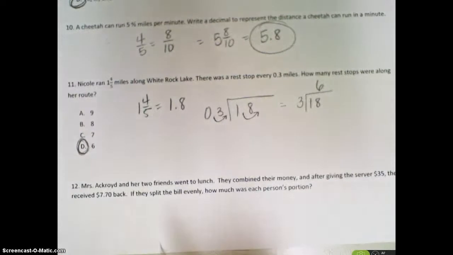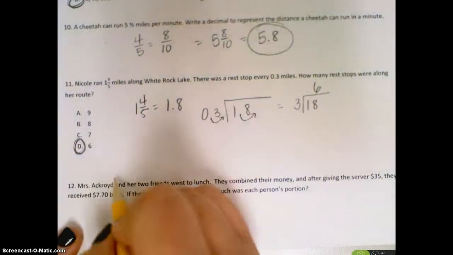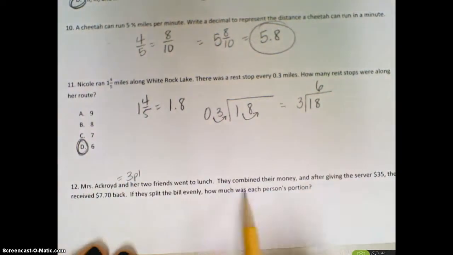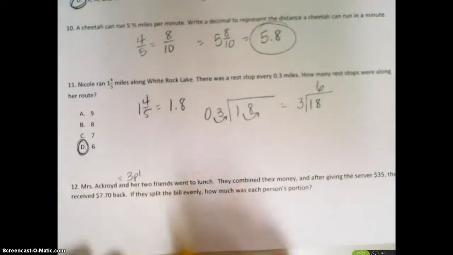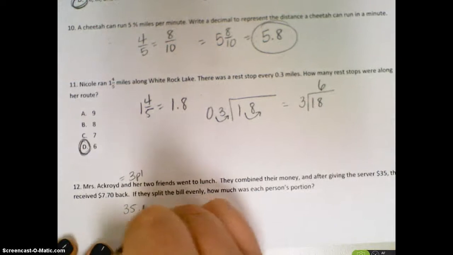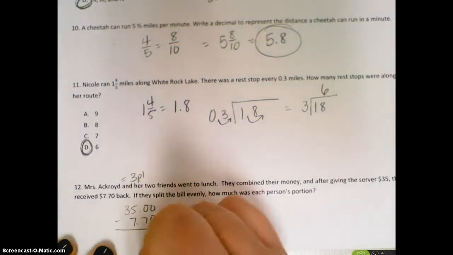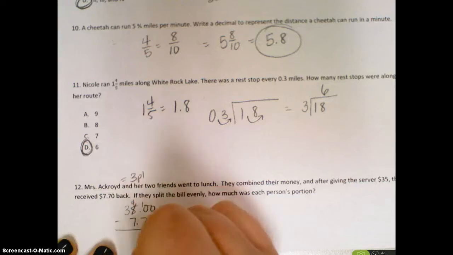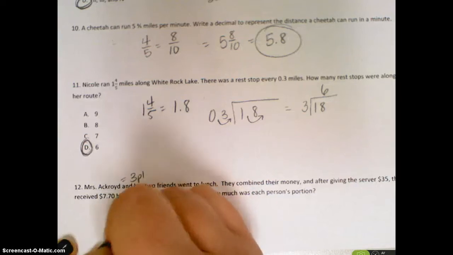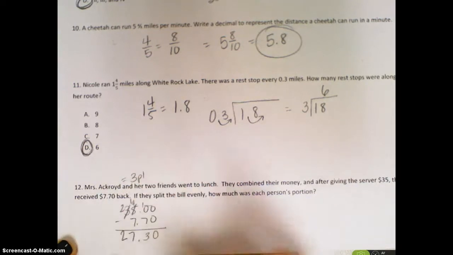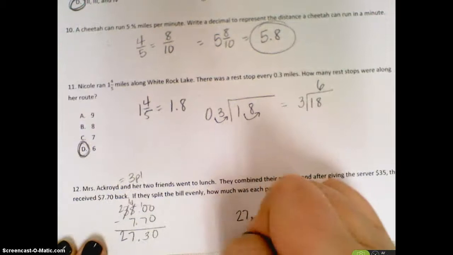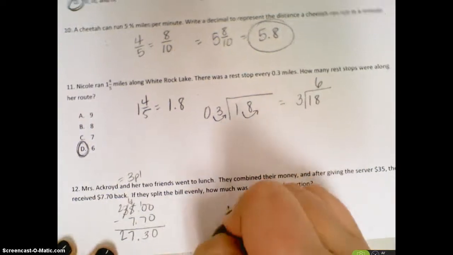Last question. Hopefully I don't run out of time. Miss Ackroyd and her 2 friends, so that's 3 people total, went to lunch. They combined their money. After giving the server $35, they received $7.70 back. If they split the bill evenly, how much was each person's portion? So 35 minus 7.70. This is going to tell me how much they paid. I'm going to borrow here. So $27.30 is what they paid, and I need to divide by 3 people.